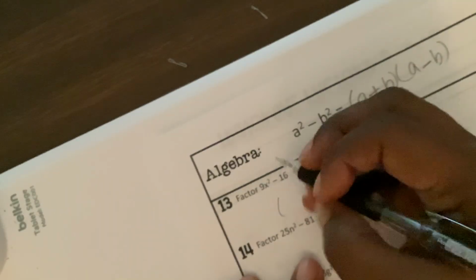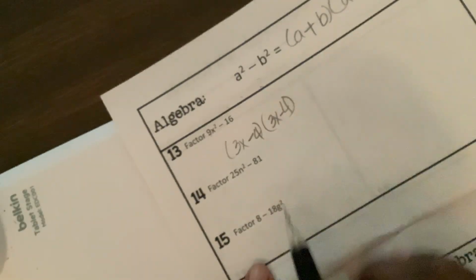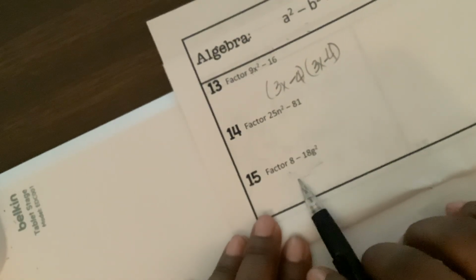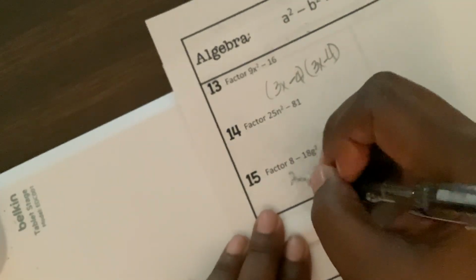So if we have this one here, the square root of 9x squared is 3x. The square root of 16 is 4. This is sufficient. You wouldn't have to show any work. Now this one you would have to show work because it doesn't look like a perfect square trinomial, but it does have a GCF of 2.